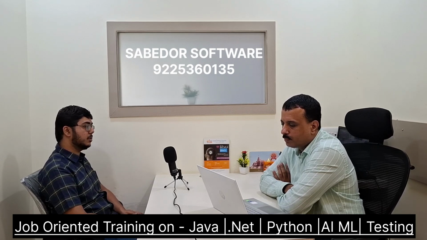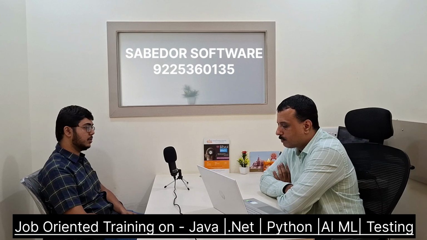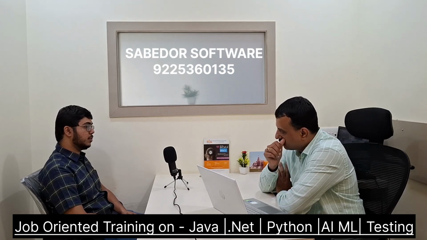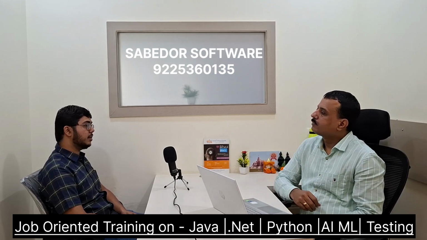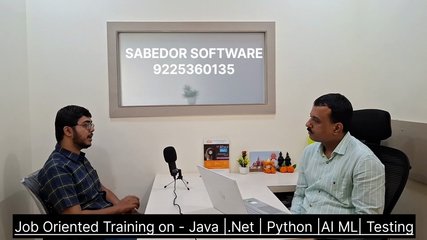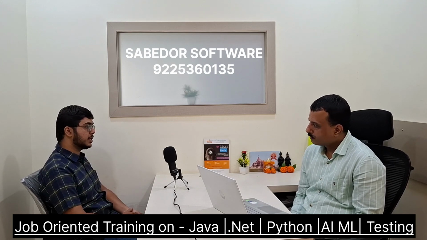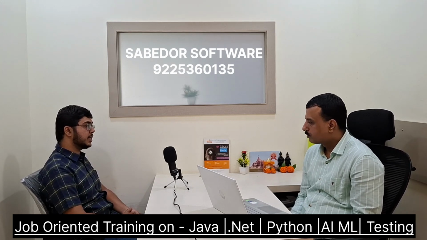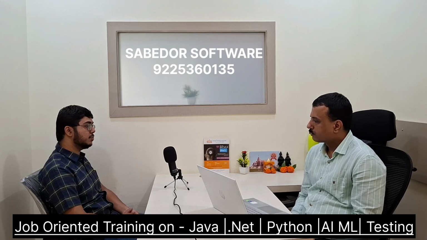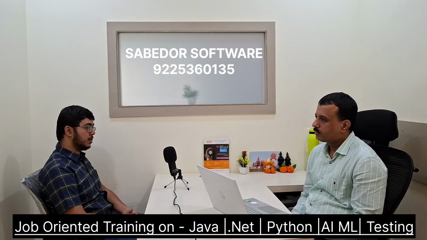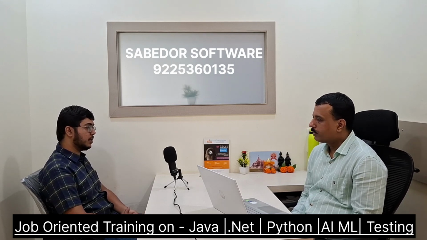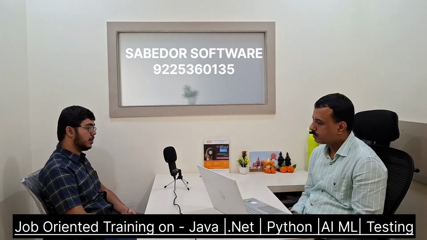Tell me something about parameterized constructor. A constructor with at least one parameter is known as a parameterized constructor. In this we can initialize each instance to different values. Okay. So can you write more than one constructor in Java, and what is the name of this concept?